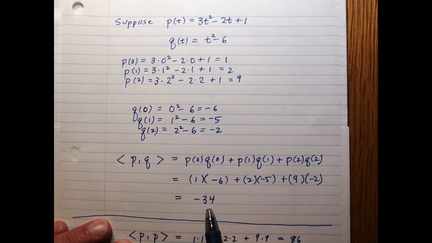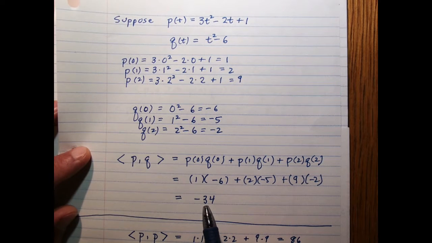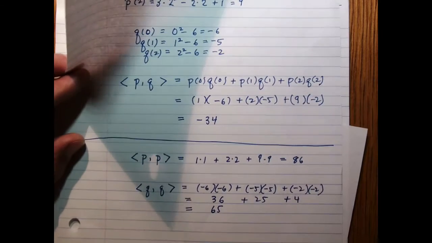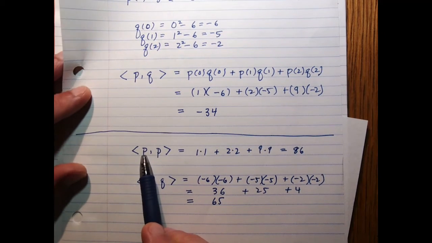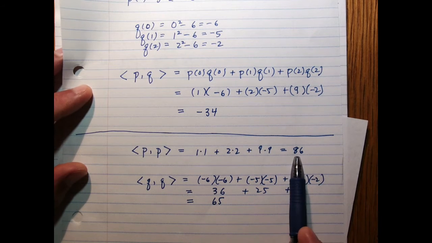Notice that the inner product can be negative. I know sometimes students get a little confused here and think, well, wait, doesn't that have to be positive? An inner product can be negative. The positive business is only when you take the inner product of a vector with itself. So just notice from this example, if I took the inner product of P with itself, I get positive 86.